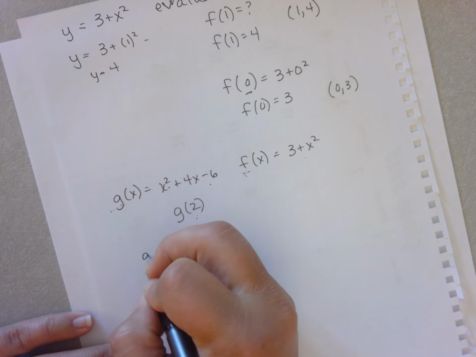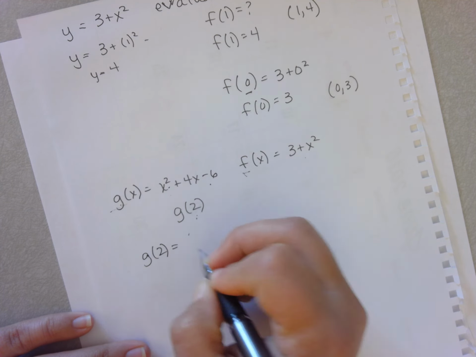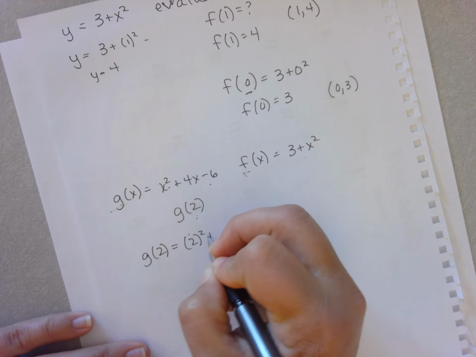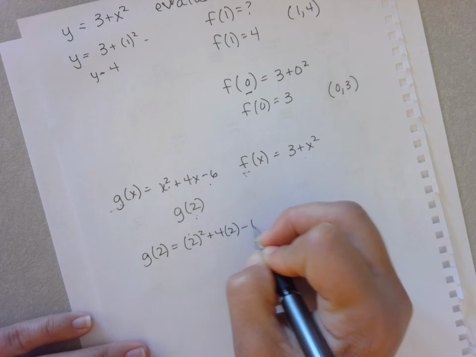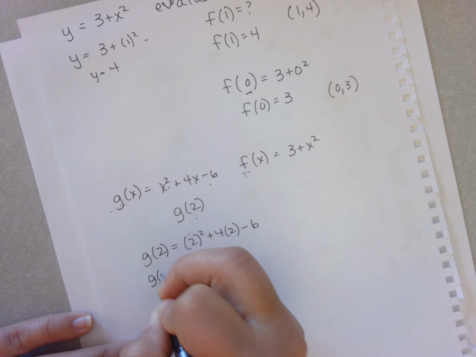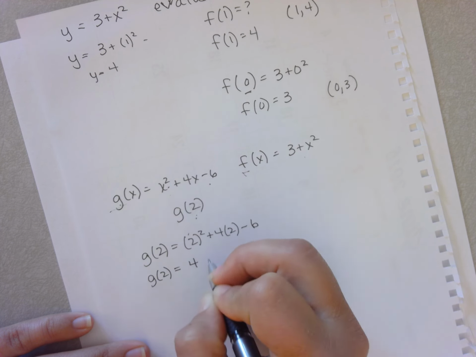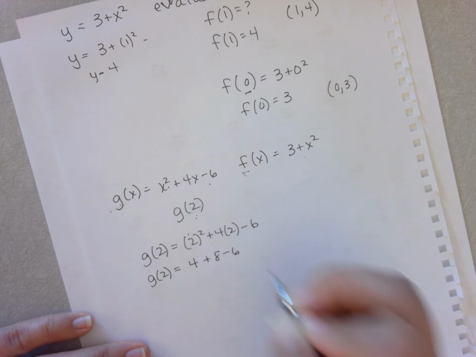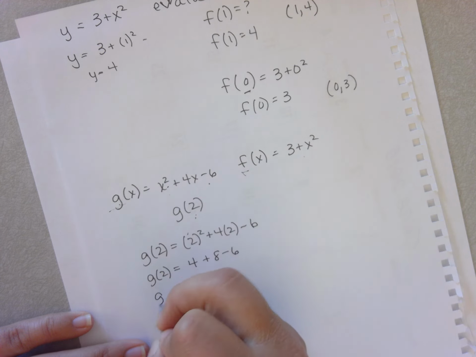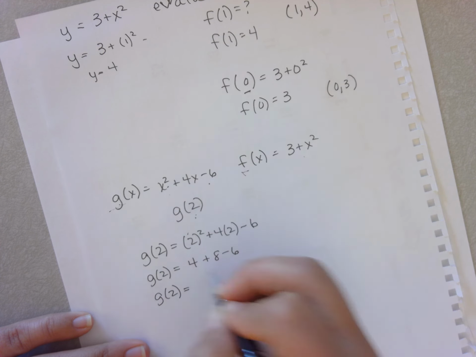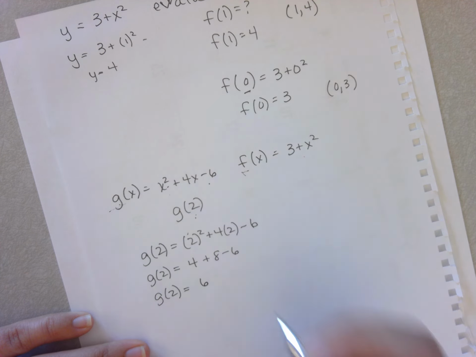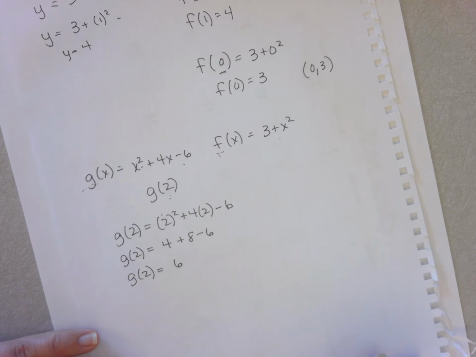So g of 2 is equal to 2 squared plus 4 times 2 minus 6. So g of 2 is equal to 4 plus 8 minus 6. Combining, I have 12 minus 6, which is 6. So g of 2 is 6.